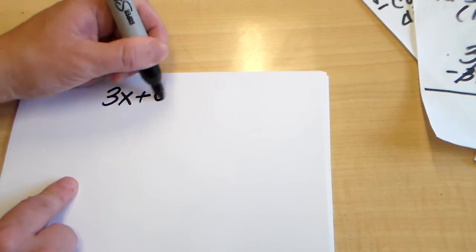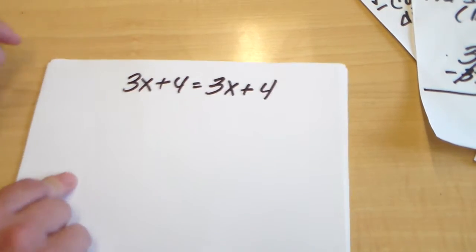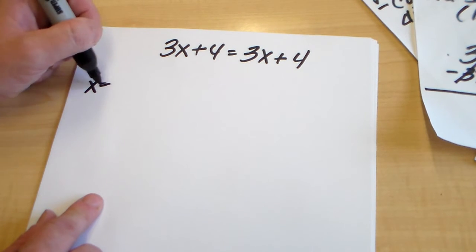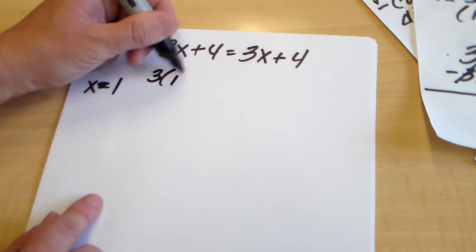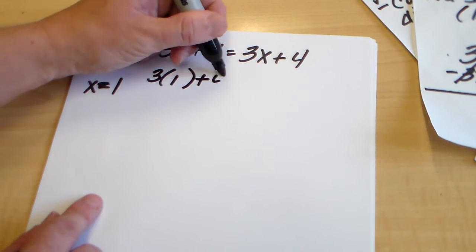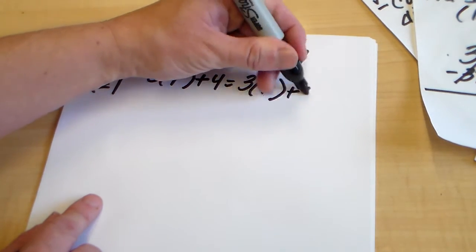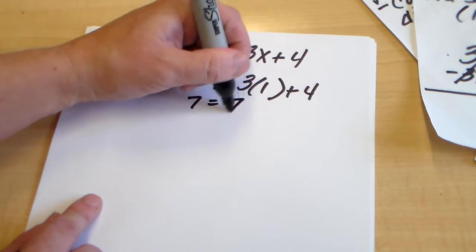Let me rewrite that problem quickly, and you can add this below. And let's talk about what that means as far as actual answers. So let's just throw in the mix here. Let's say that I put x equals 1. Okay, well 3 times x, which is 1, plus 4 equals 3 times x, which is 1, plus 4. 3 plus 4 is 7, equals 3 plus 4 is 7.